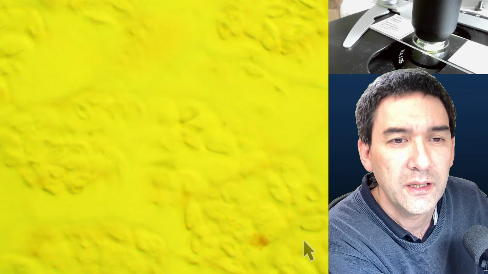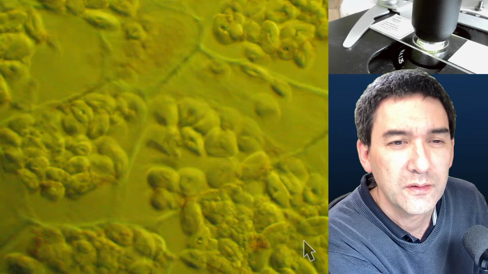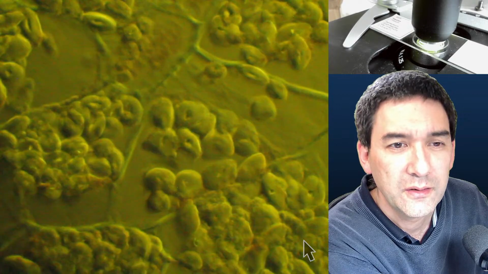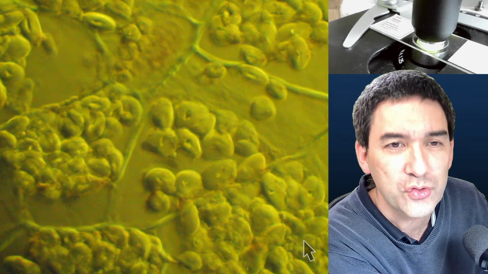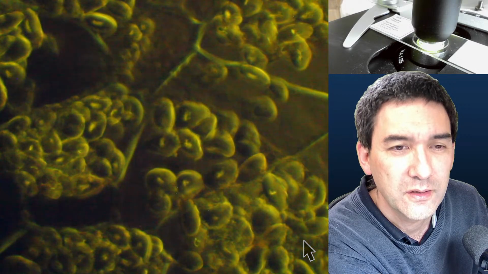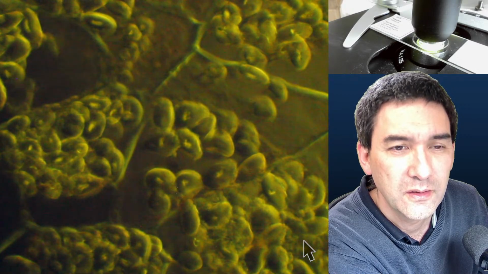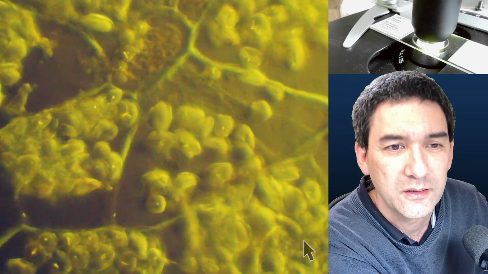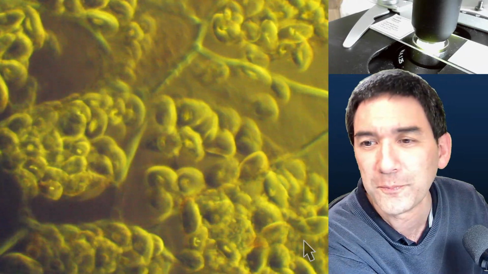Let's go up a little bit here again. Here you do see a really strong oblique effect. Again, a combination between Rheinberg and oblique, and starch grains of a wheat grain.